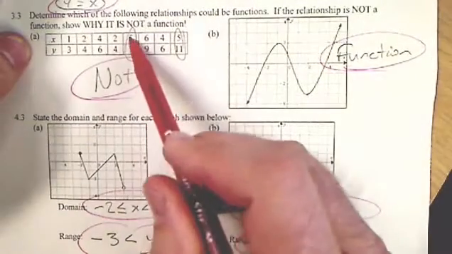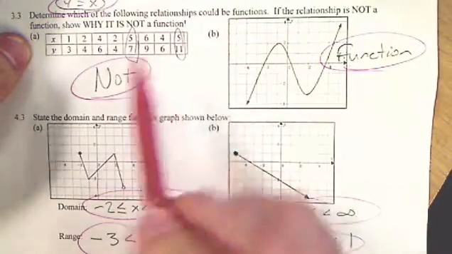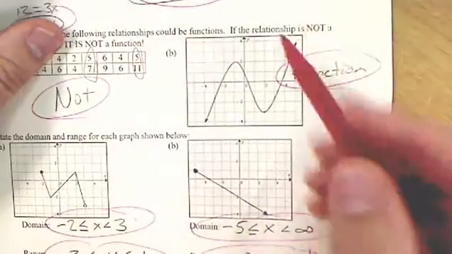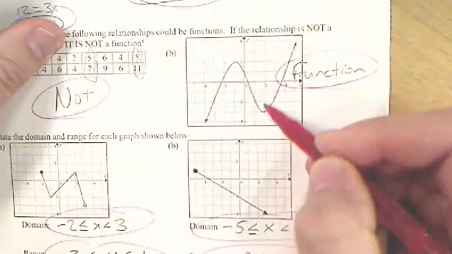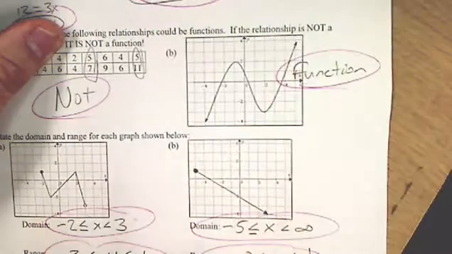Not a function, because when you plug in 5, you can get out 2 different answers. It has to be just one answer. If I plug in any number, I only get out 1 y value for it.